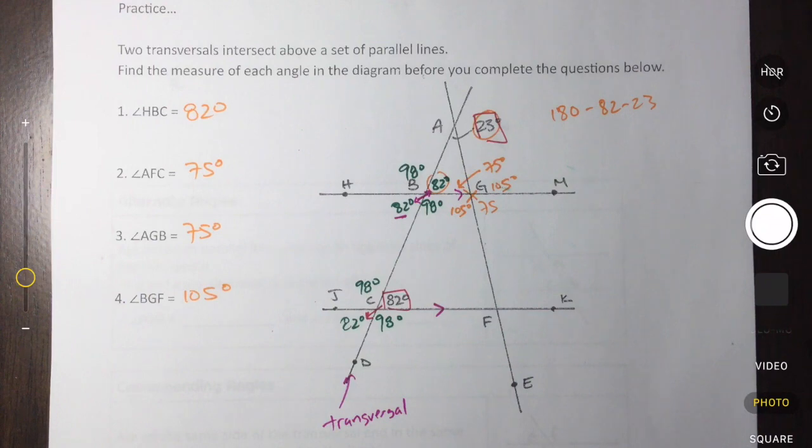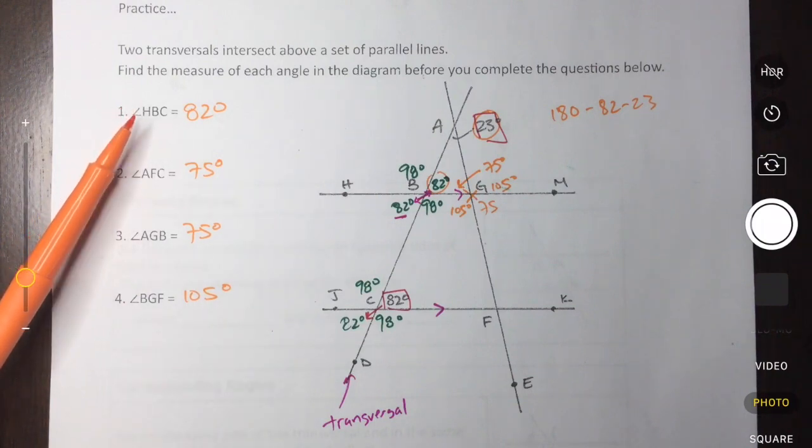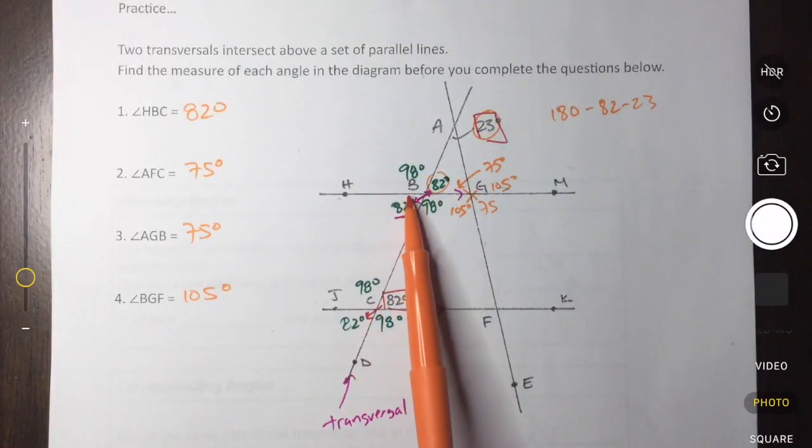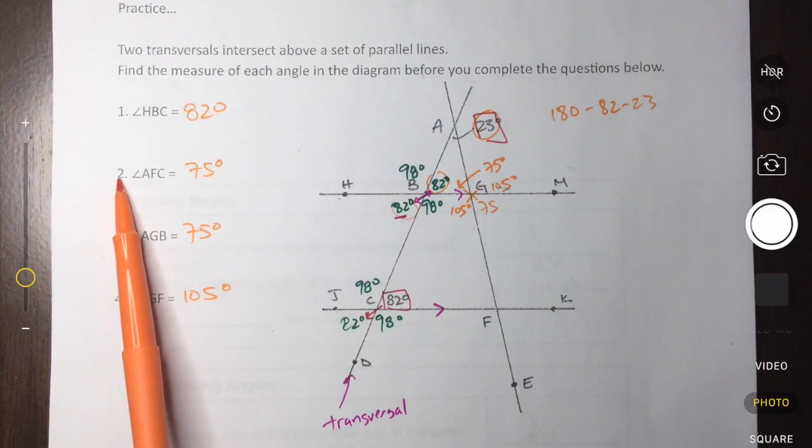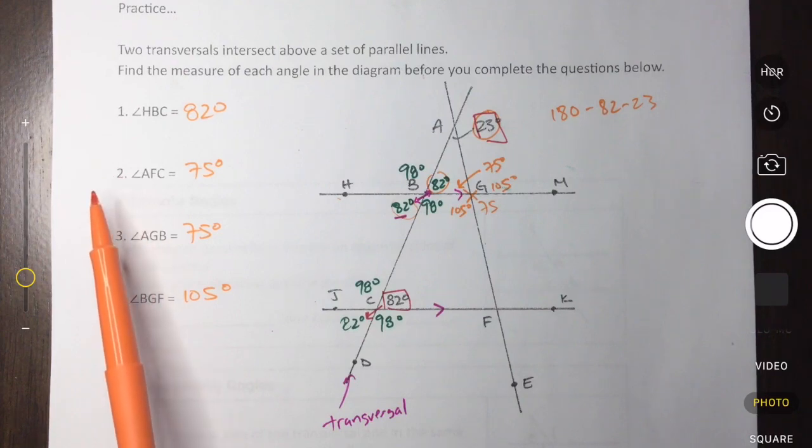All right, so I finished finding my angles, or some of my angles, and what I've identified are the missing amounts here. So angle HBC, got to find that. HBC is 82. Angle AFC, so I've got to find that one.